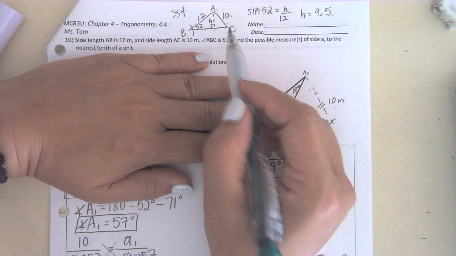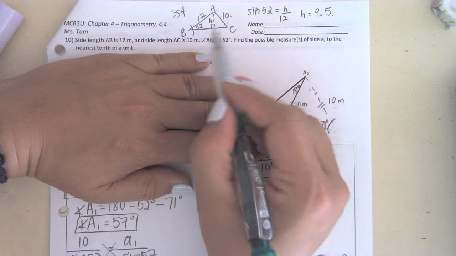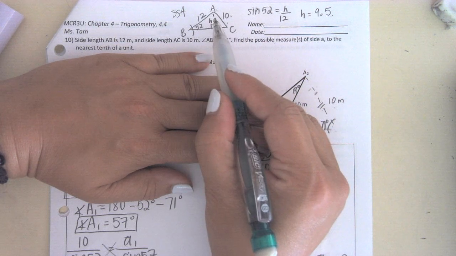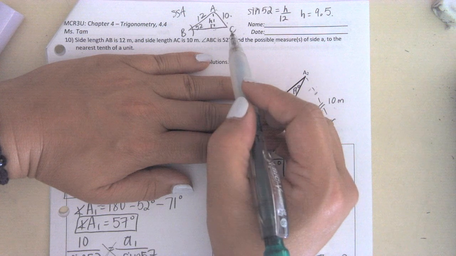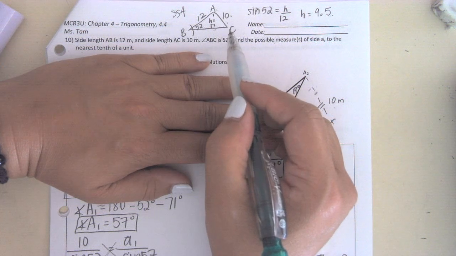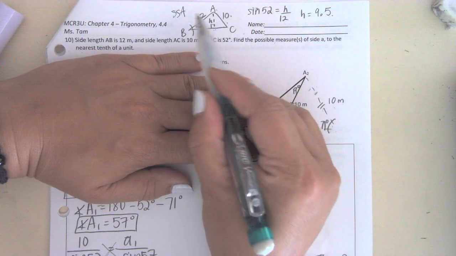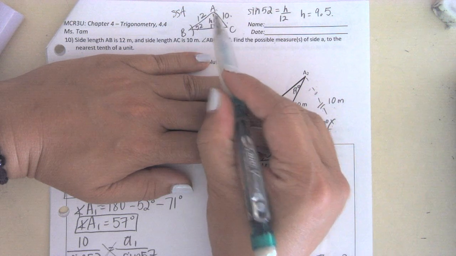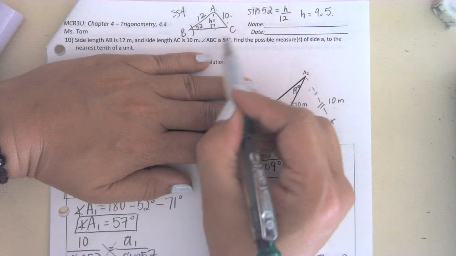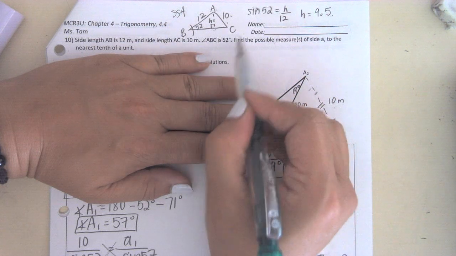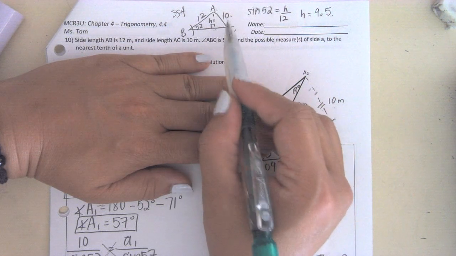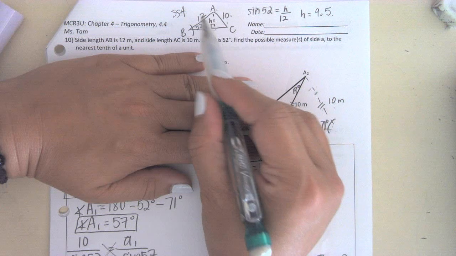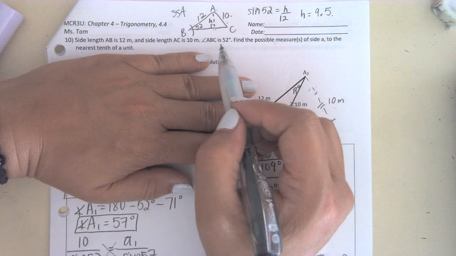Careful. 1, because an isosceles triangle would be made. What if it was 16? 1, because if it's larger than 12, there's only one solution that can be made because this arm can't swing outside. That wouldn't make sense. So any number between 9.5 and 12 will give you 2 solutions.